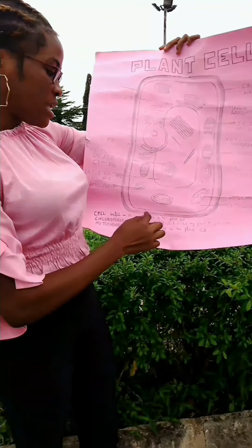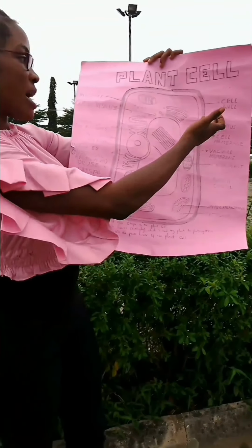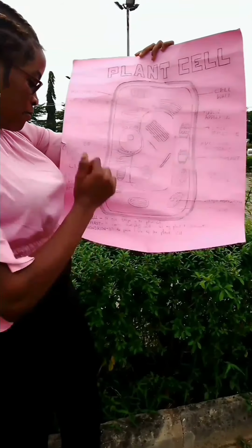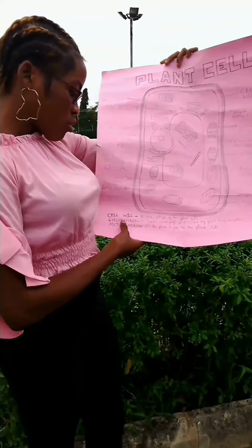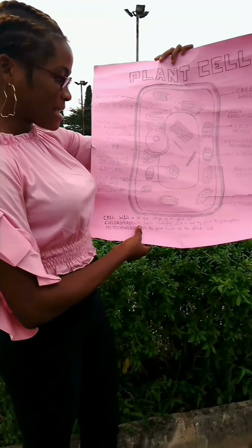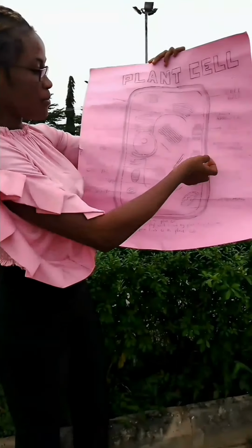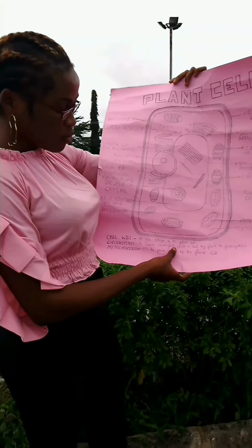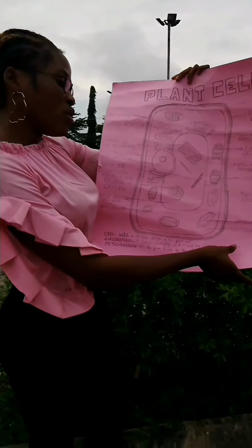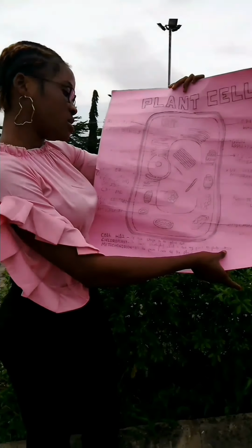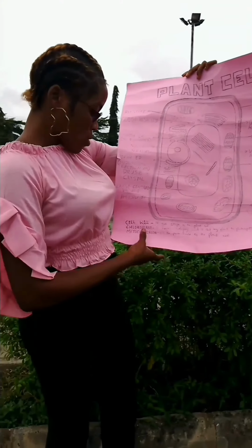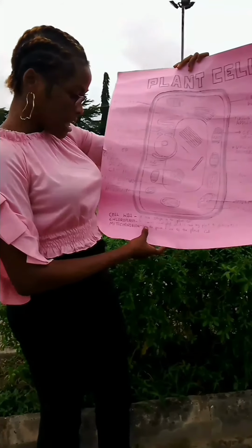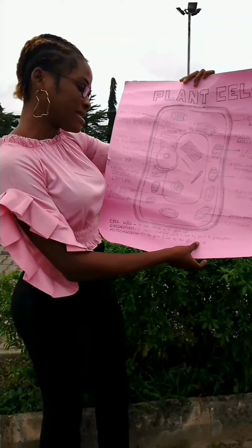So we say it gives shape to the plant cell. You can see that this is the shape. So it gives shape to the plant cell. Then we have the chloroplast. Look at the chloroplast here. You can see that. And it houses chlorophyll, which is used by plants for photosynthesis. Then we have the mitochondrion. You can see that. And it's the powerhouse of the plant cell.